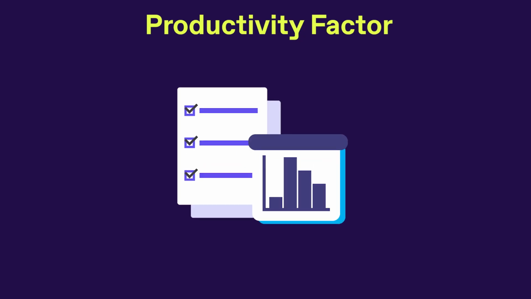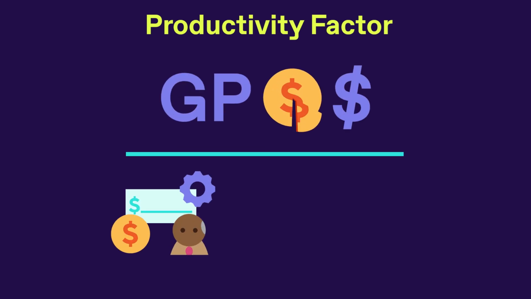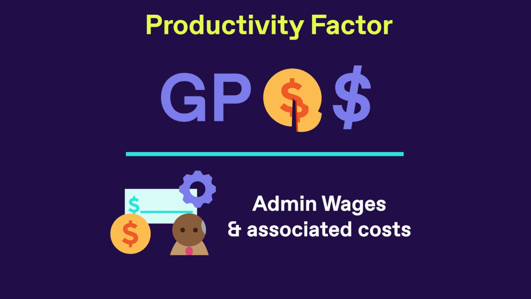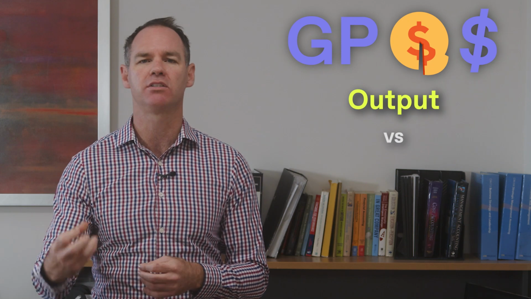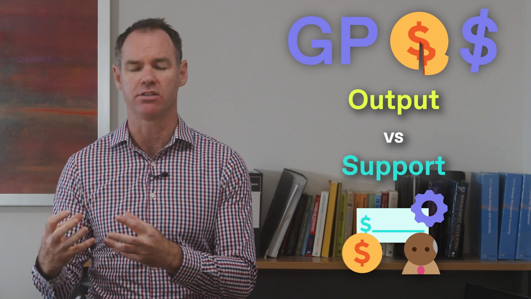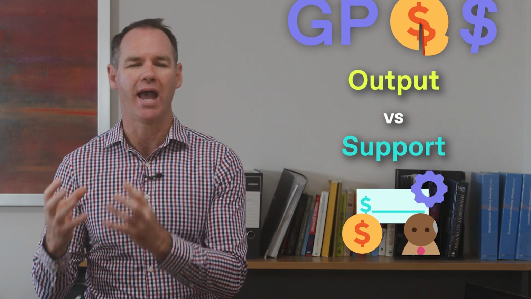Productivity factor is your gross profit dollars divided by your admin wages and superannuation and associated costs. The reason productivity factor is so important is it's a reference to how much output, gross profit dollars, your business achieves relative to the amount of support it has. That's your admin wages and associated costs of your admin team.